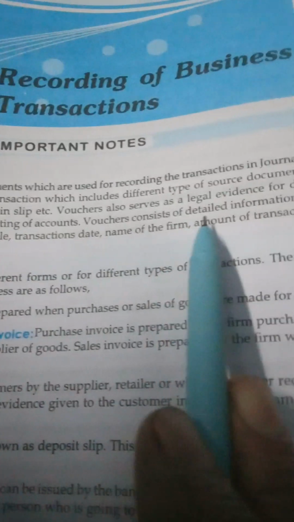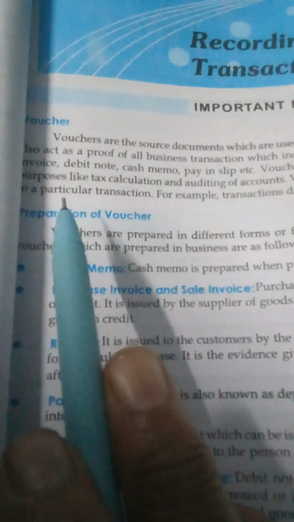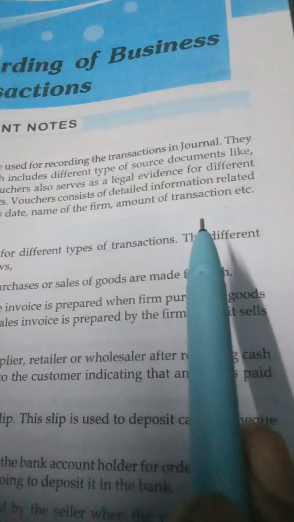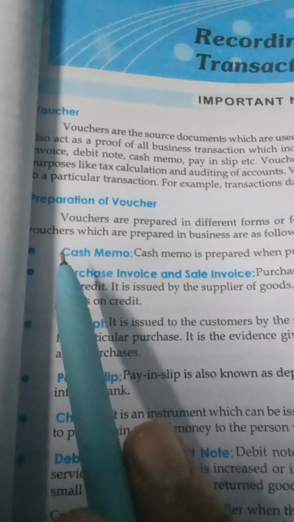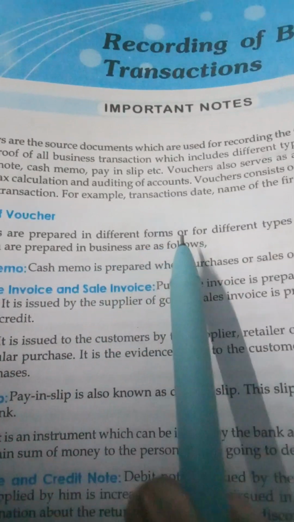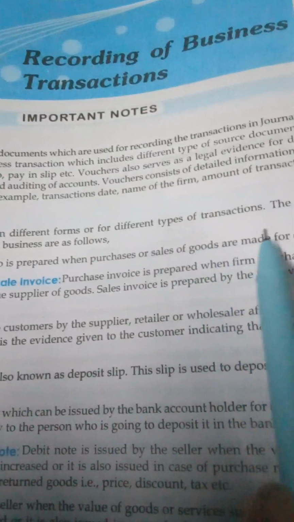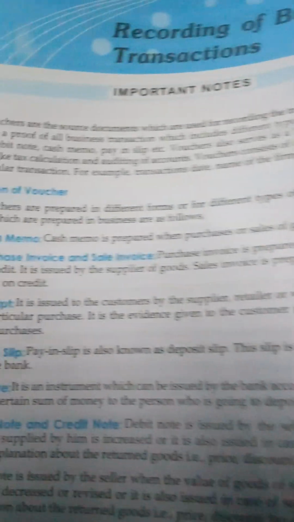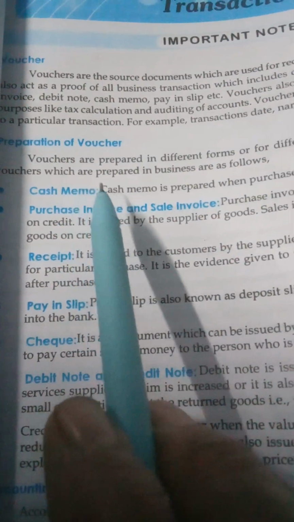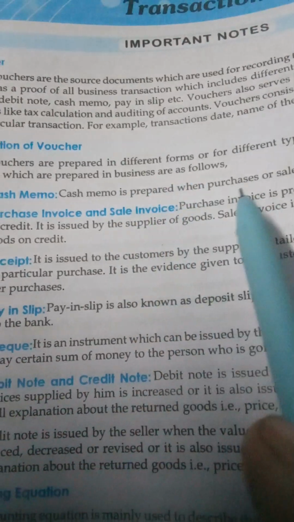Vouchers consist of detailed information related to a particular transaction. For example, transaction date, name of the firm, amount of transaction, etc. Preparation of vouchers. Vouchers are prepared in different forms for different types of transactions. The different vouchers which are prepared in business are as follows.